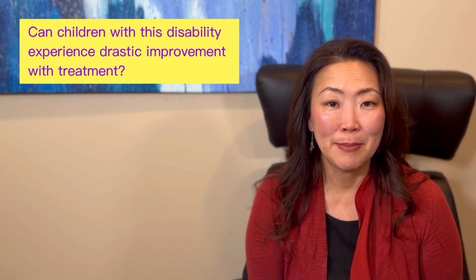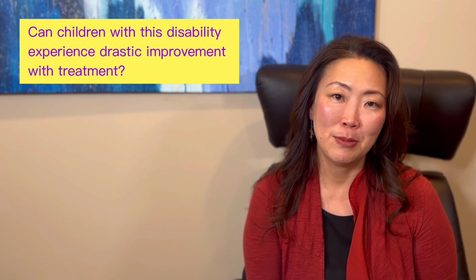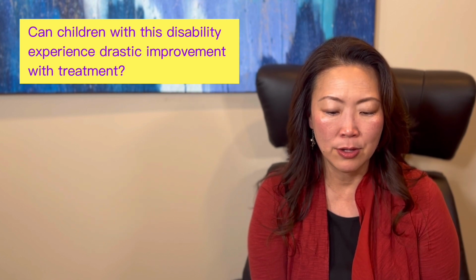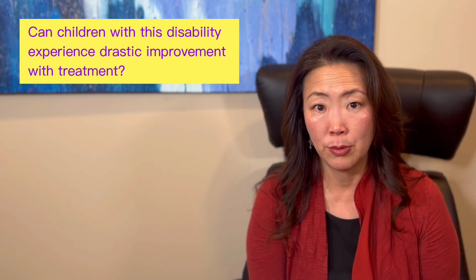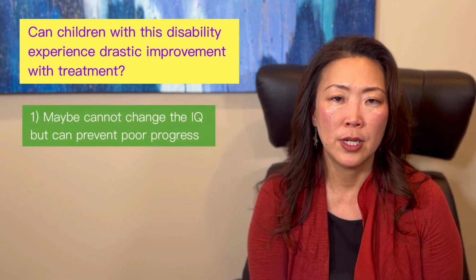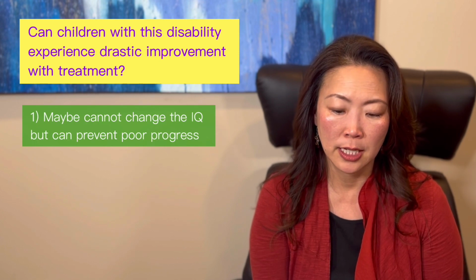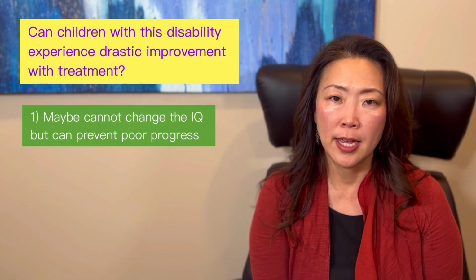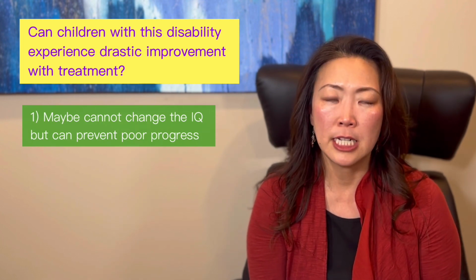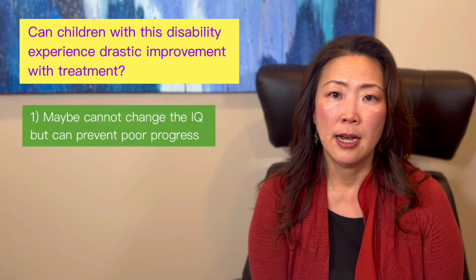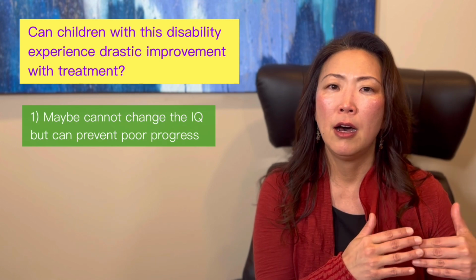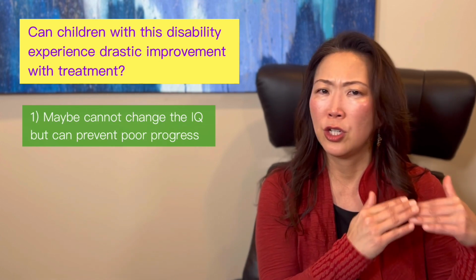Well, the word drastic, I'm not sure exactly what you mean by drastic, but I will say that maybe we cannot extinguish the original problem. We can't necessarily greatly improve someone's IQ, intellectual quotient, but we can prevent poor progress, because if we don't intervene with some teaching and some training, sometimes a child can be left to their current level of disability and just remain there.